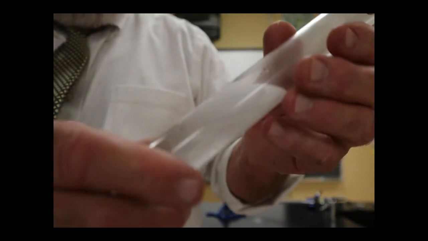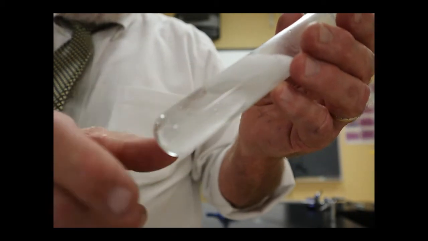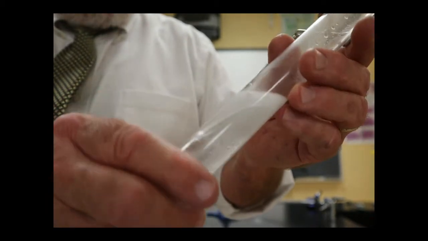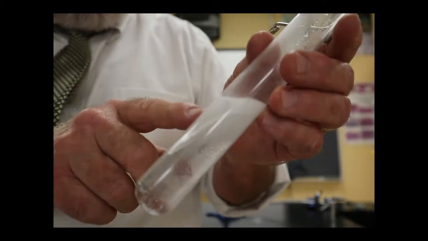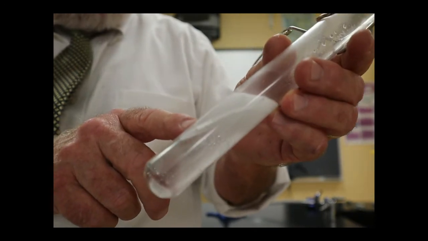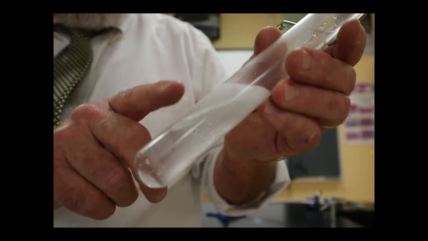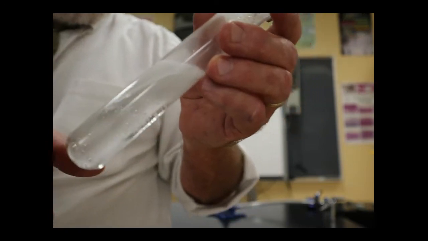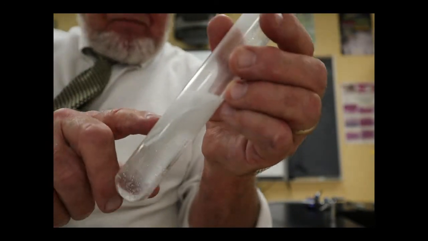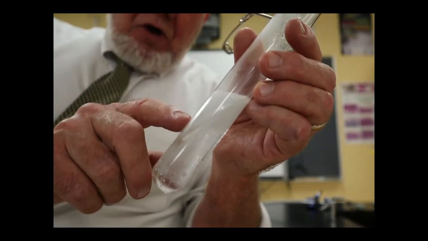And maybe I should have used something with like 3 moles of acid, because the more acid you have there, the faster it's going to react. At any rate, what I want to do is get all that magnesium dissolved. When it's all dissolved in solution, I'm going to have a compound that will be magnesium chloride, and it will be dissolved in the water.